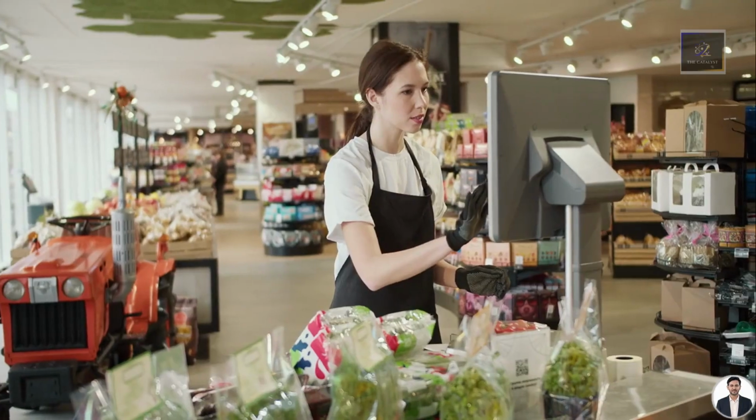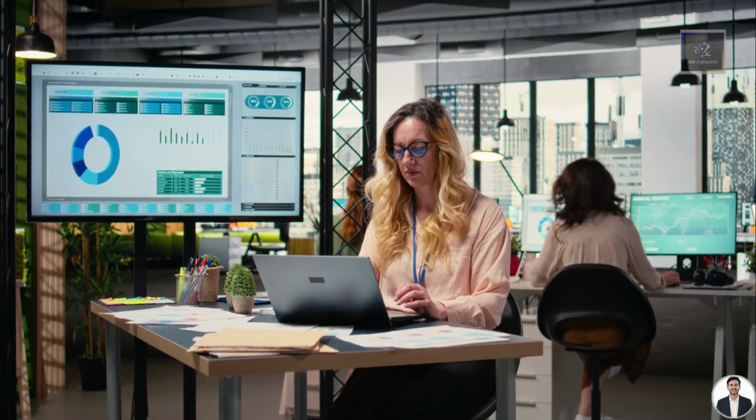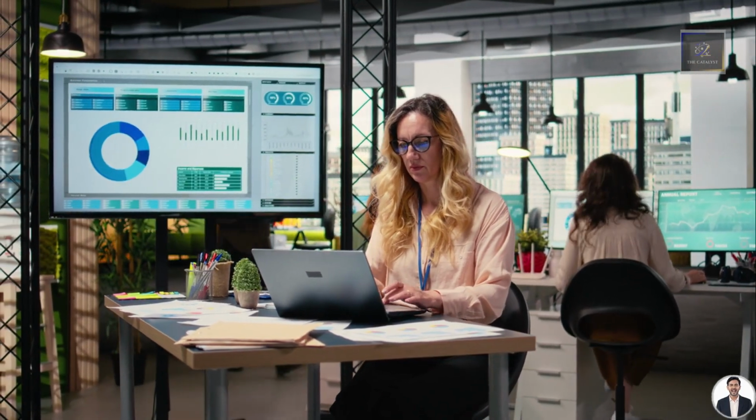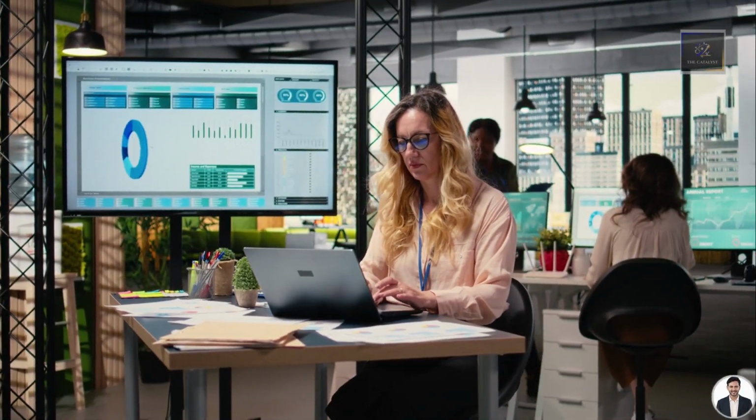Bottom middle, effective performer. Medium performance, low potential. They do a reasonable job. The priority is maintaining performance and managing expectations honestly.